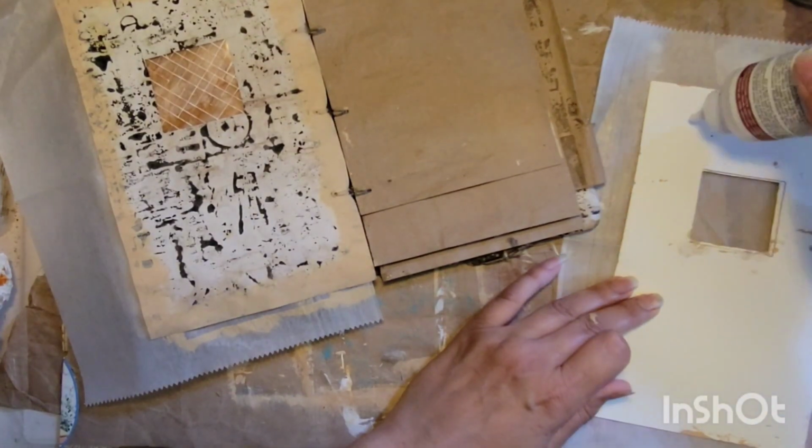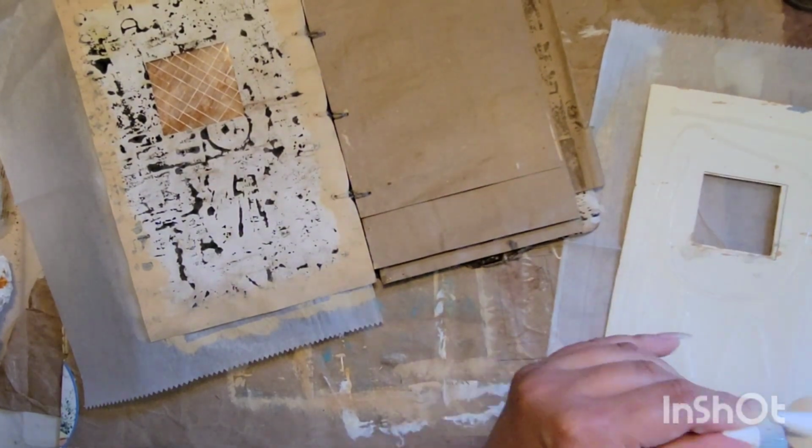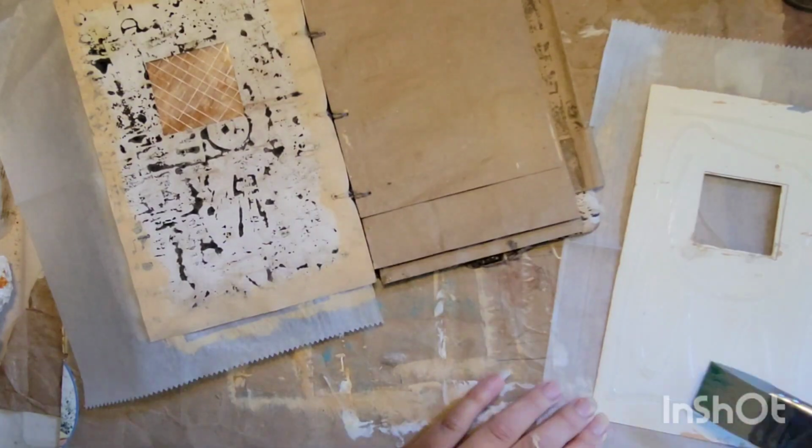Just dry it, and then once everything is dried front and back, I glue down my doors.